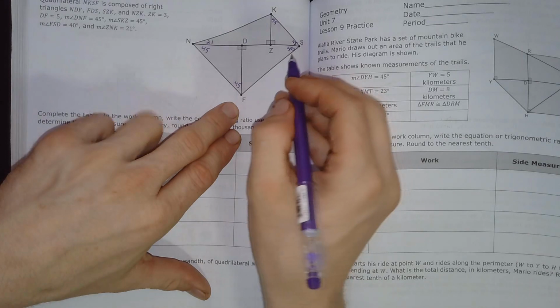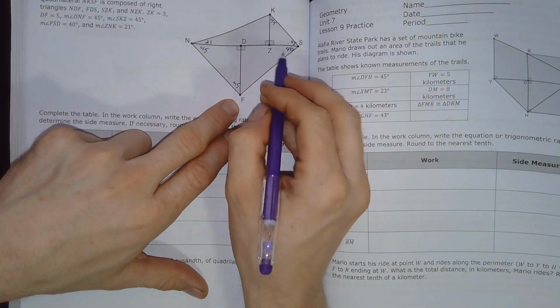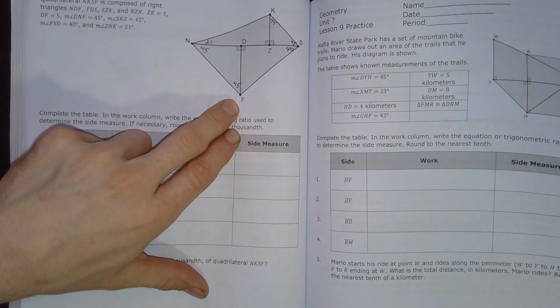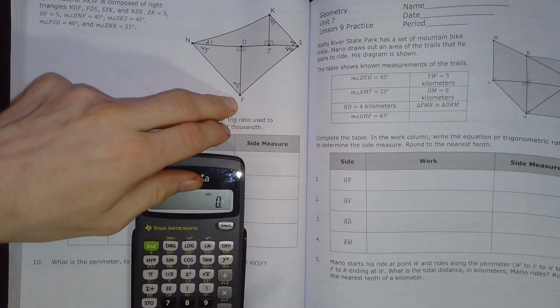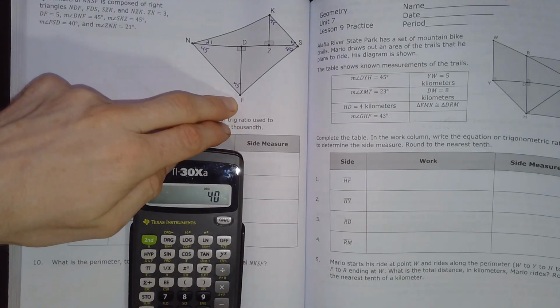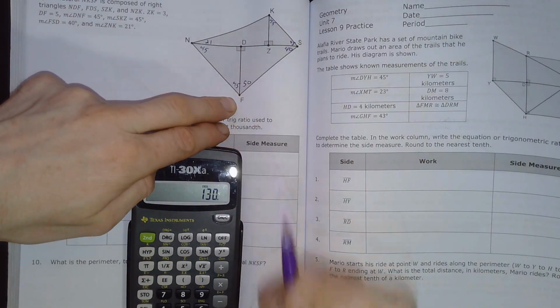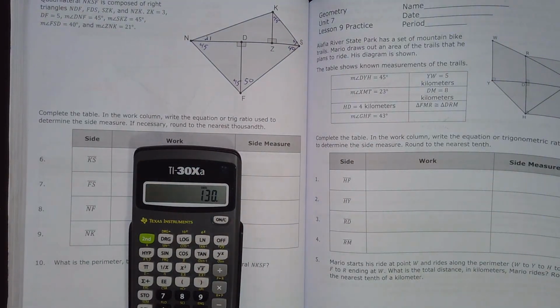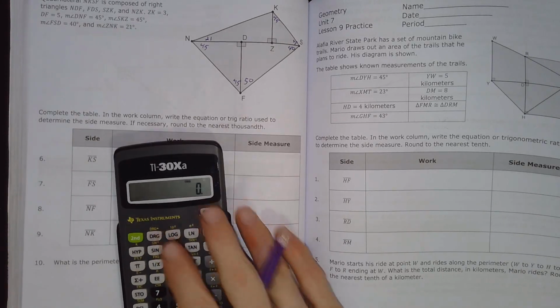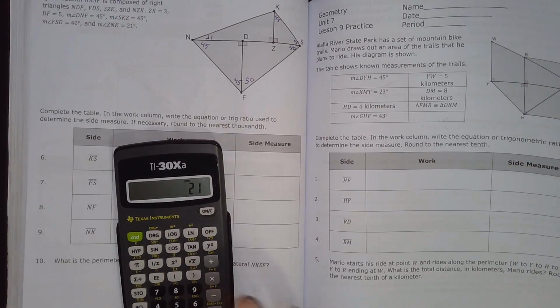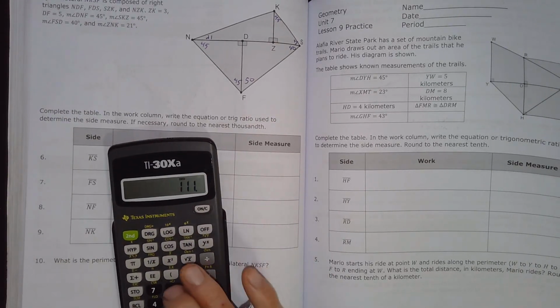All right, that means that this is a 40 plus 90. 90 plus 40, minus 180, that's a 50-degree angle. And then this 90 plus 21 minus 180.